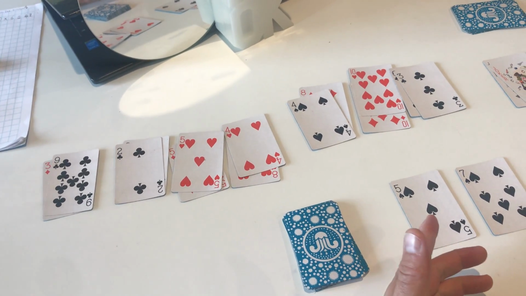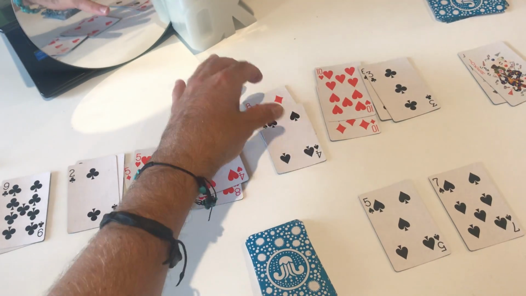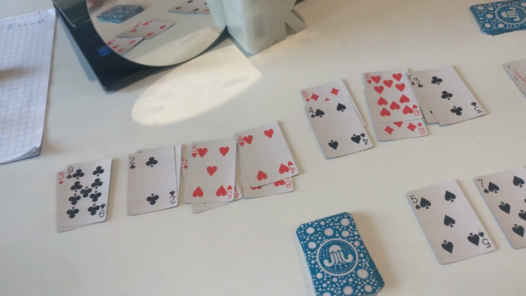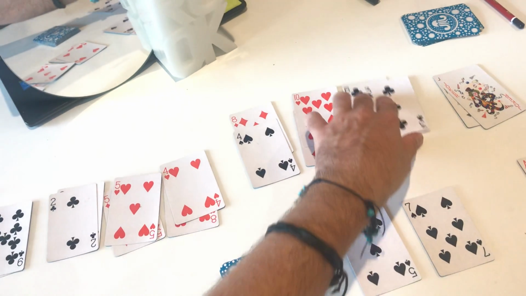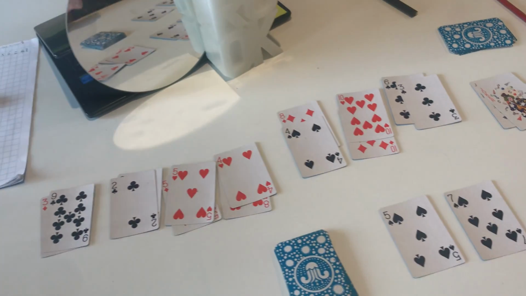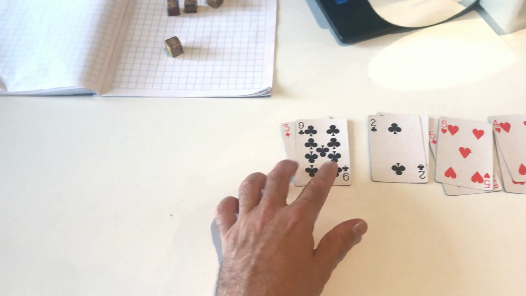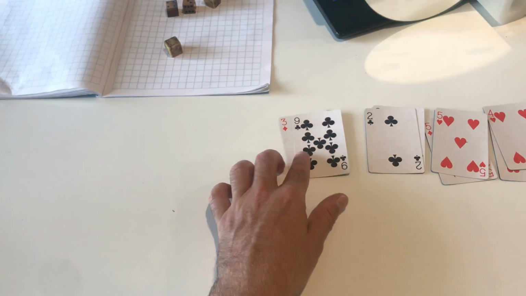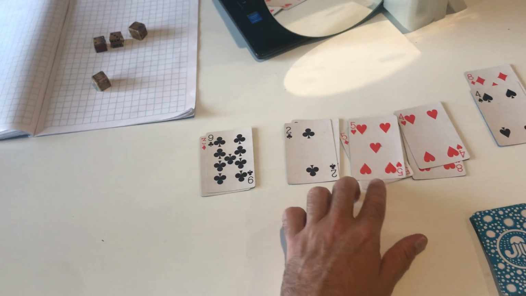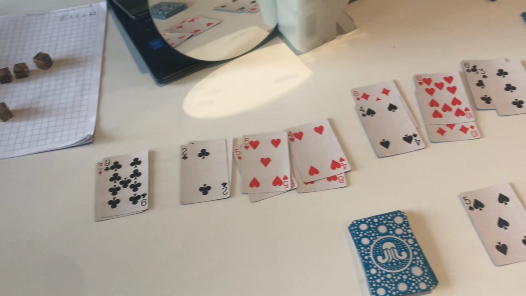Get the students to call out the sums. So 8 divided by 4 is 2. 6 divided by 3 is 2. 9 divided by 3 is 3. 5 divided by 5 is 1, etc.